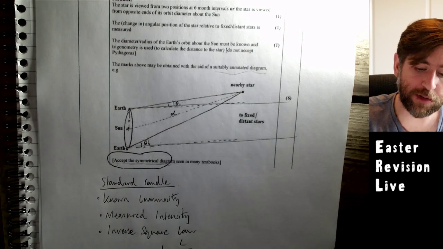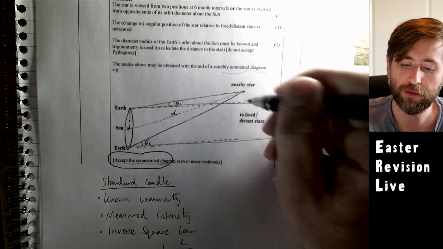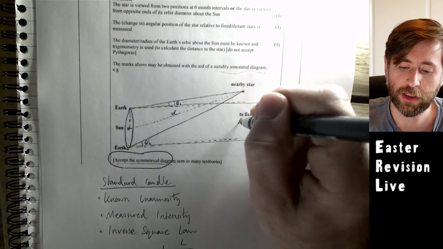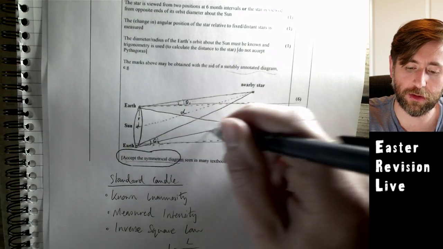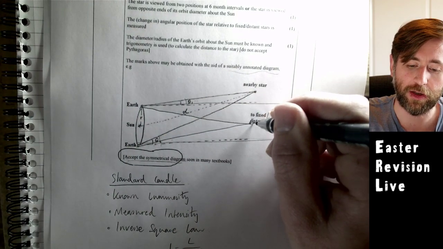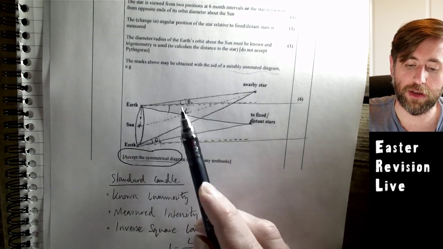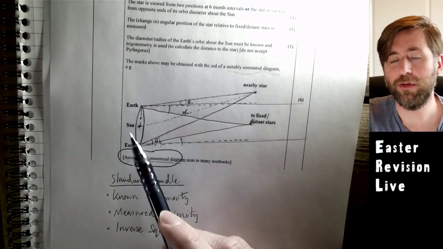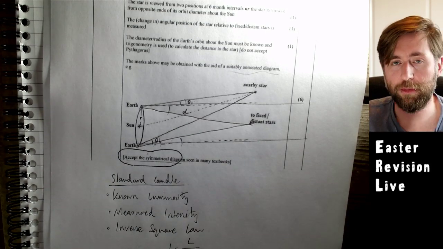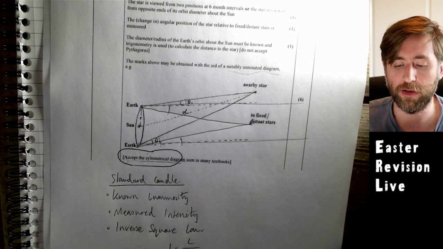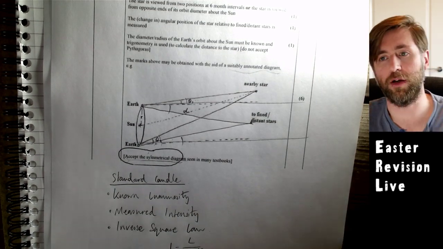But it doesn't really matter, because you definitely get the marks for that symmetrical one. If they were to draw this star just here, then this diagram would look exactly like that diagram that we've just drawn, and the parallax angles would be here and here, rather than here and here. So there's no issue with understanding this or the symmetrical one. If you're happy with the symmetrical one, that's absolutely fine. It's a perfectly fine diagram for trigonometric parallax. Alright, I hope that helps, buddy.